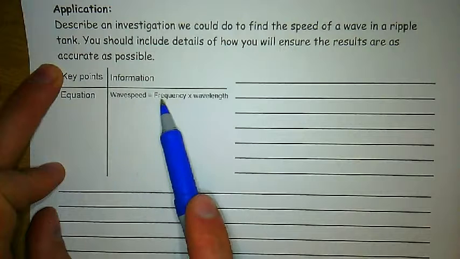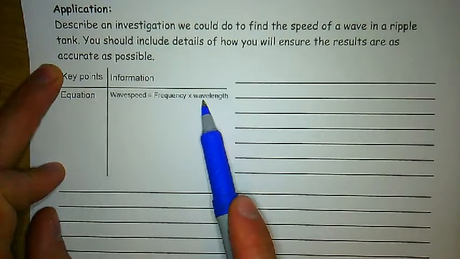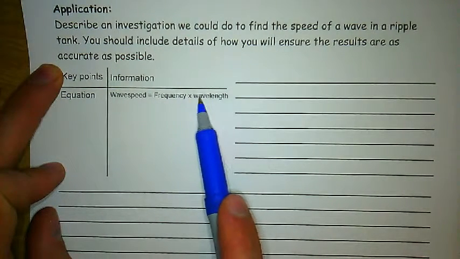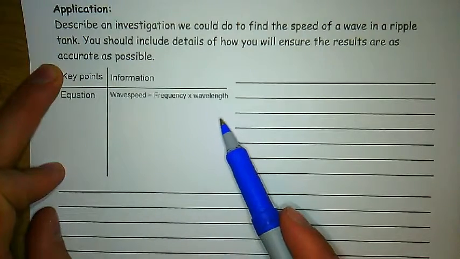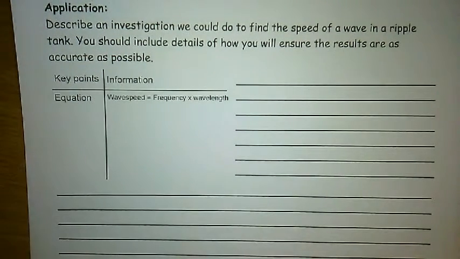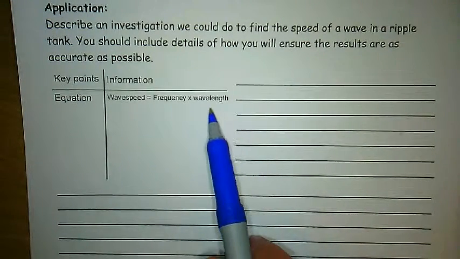But how are we going to measure the wave speed? Using the frequency and the wavelengths. You've got to think about what those two things are. How are you going to make that accurate? Because if you've got a wave going across there, trying to follow this wave with your ruler is going to be really difficult to do. So how are you going to make that accurate when you're measuring the wavelength?